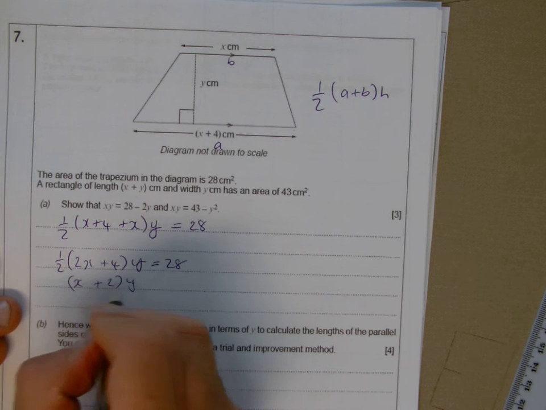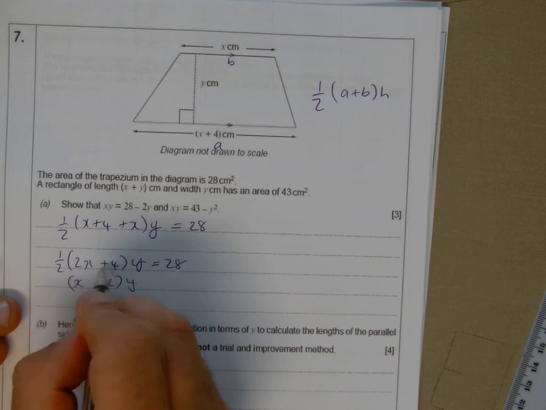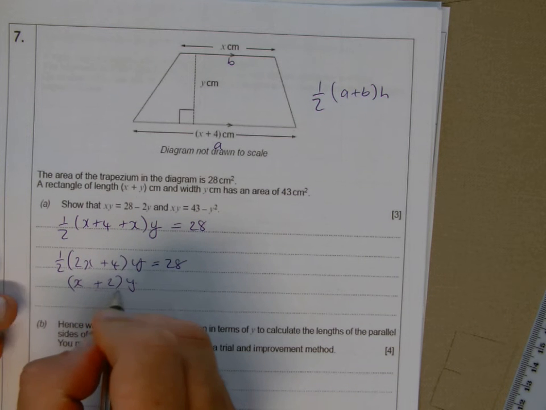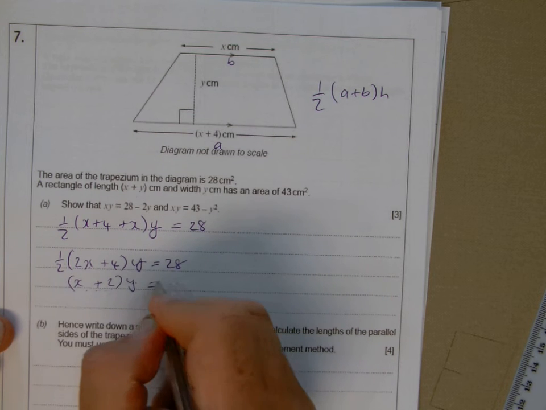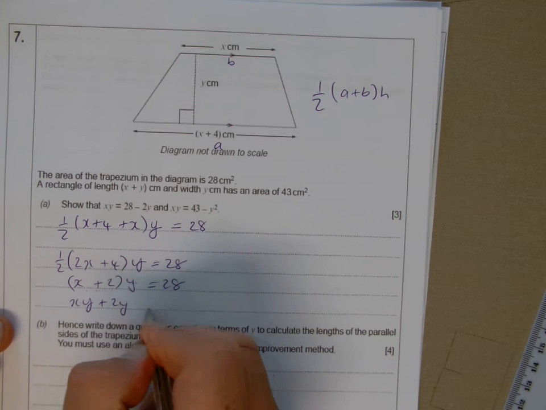So I need the bracket to still be there because I've got to times by the y, but what I've done is I've just timesed through by the half, yeah? Half times 2x, half times 4, and it gives me that. Half of 2x is x, half of 4 is 2. But I've still got to times by the y, equals 28. And then times by the y, I get xy plus 2y equals 28, and I get what they want.